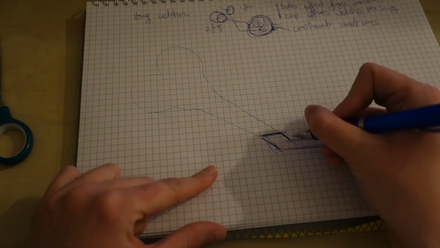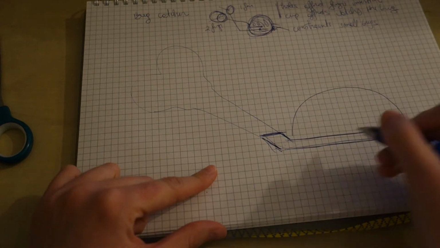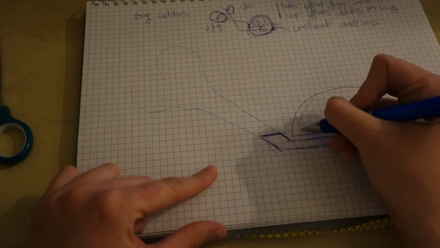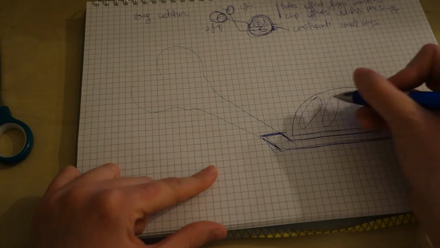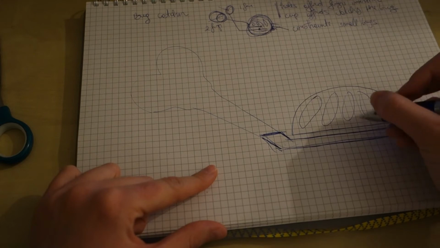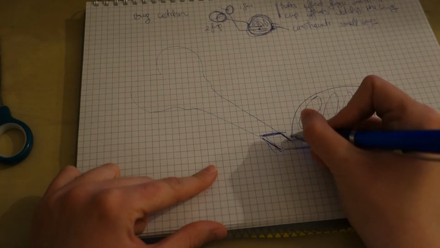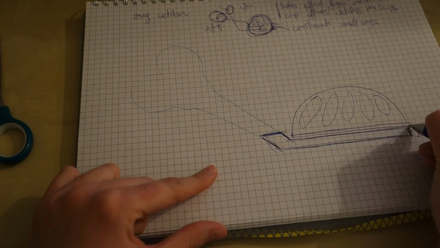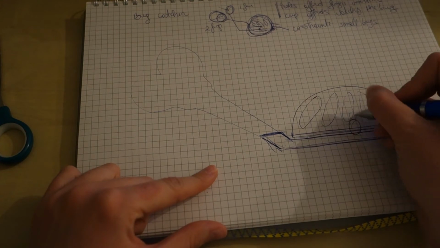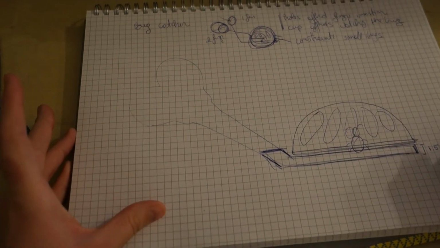Good. Now I want to make the sphere. And as I said, I will create some holes so I can see the bug. This should be not that much space so the bug cannot exit after this. So like that. And this is the bug. Okay.